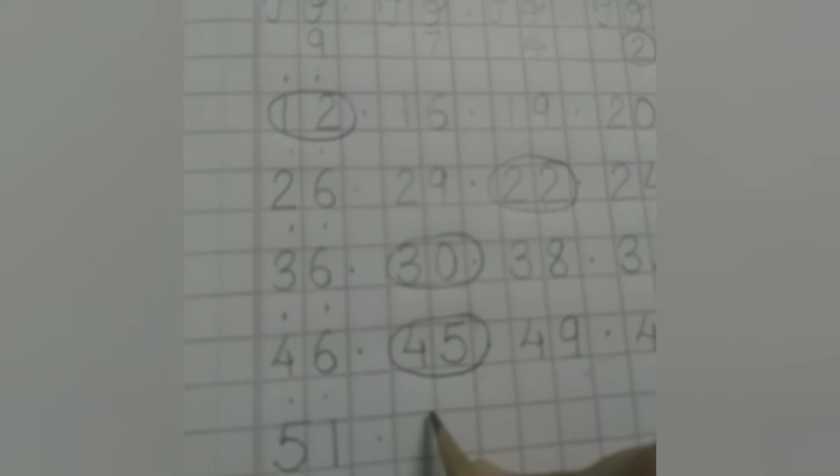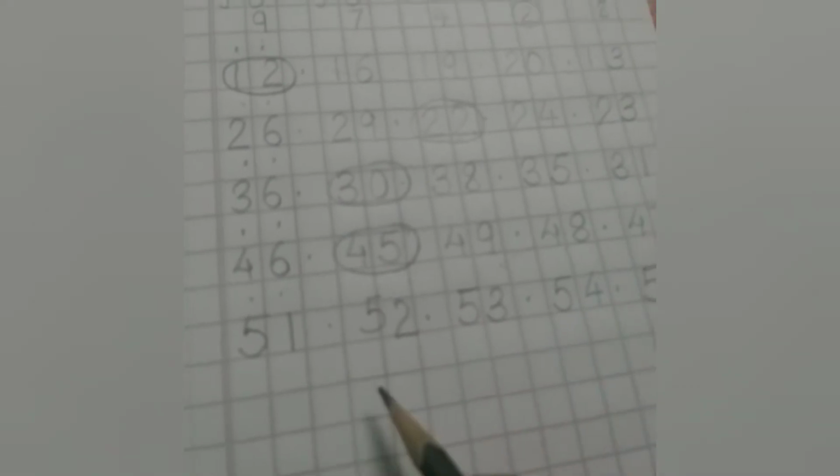5, 1, 51. Leave the block. 5, 2, 52. Leave the block. 5, 3, 53. Leave the block. 5, 4, 54. Leave the block. And 5, 5, 55. All start with 5.